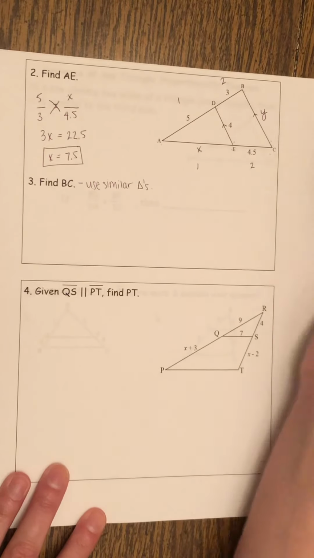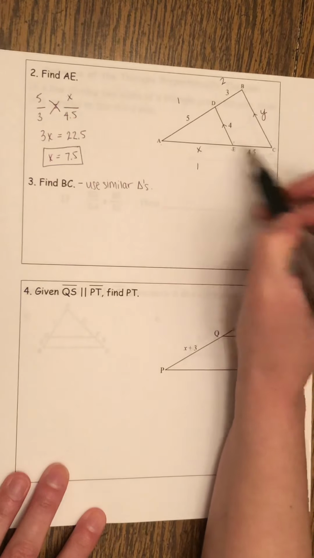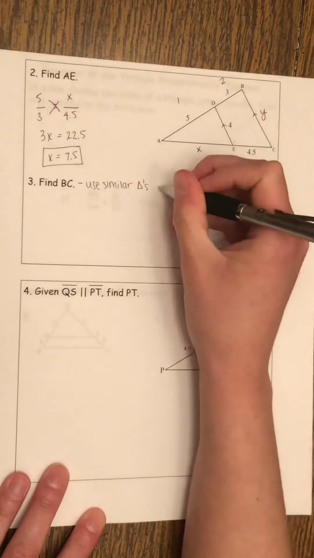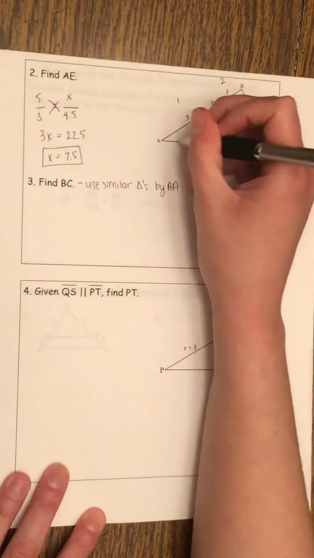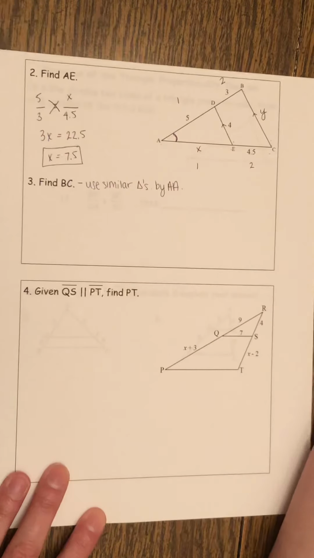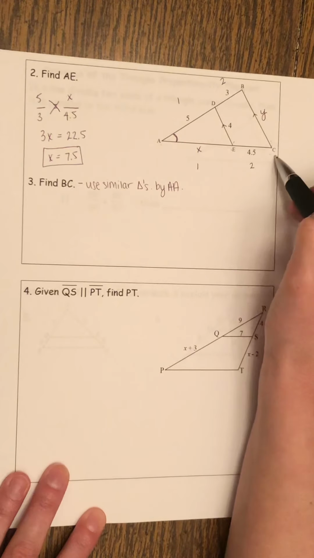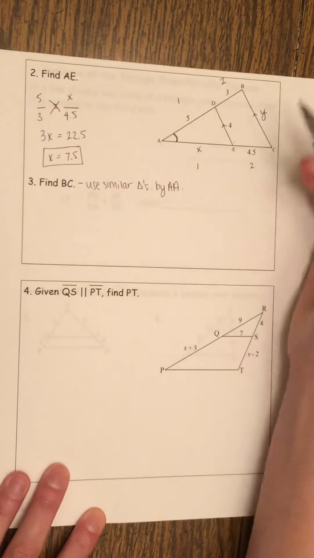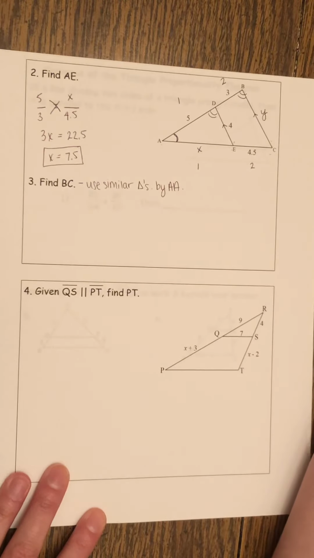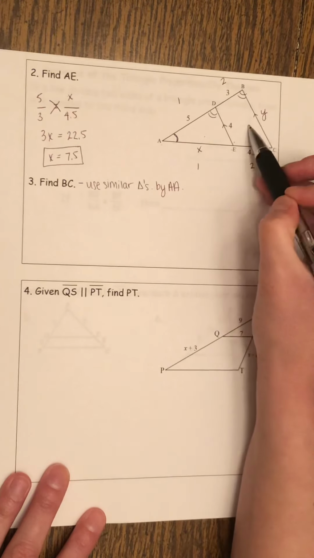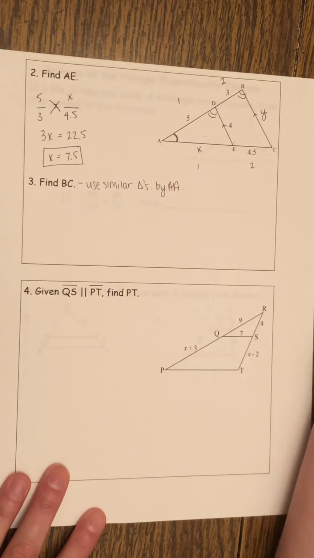similar triangles. The small triangle and the large triangle are similar by angle. They both share angle A. Because we have two parallel lines and a transversal, we also have a pair of corresponding angles. So the small triangle and the large triangle are similar to one another.